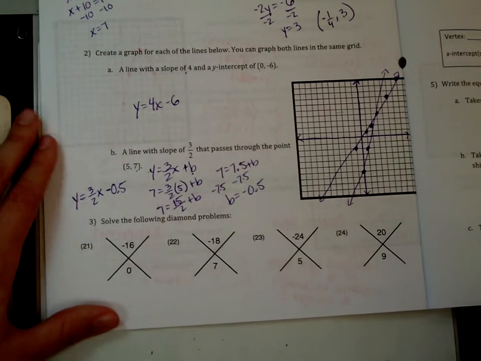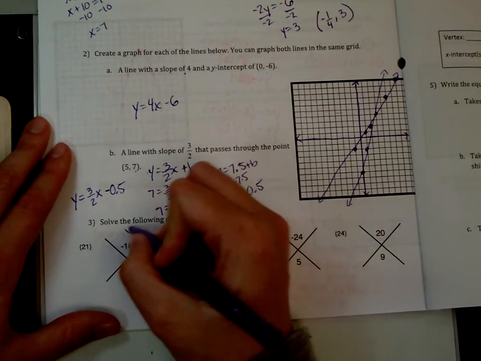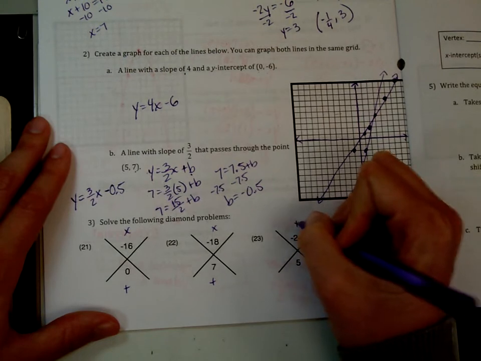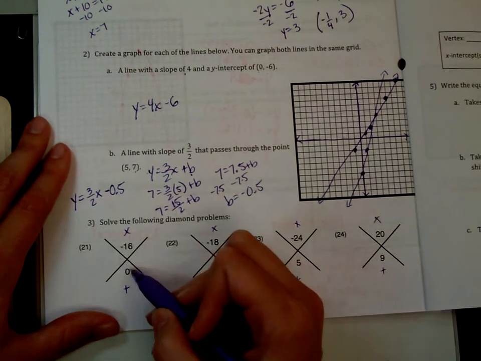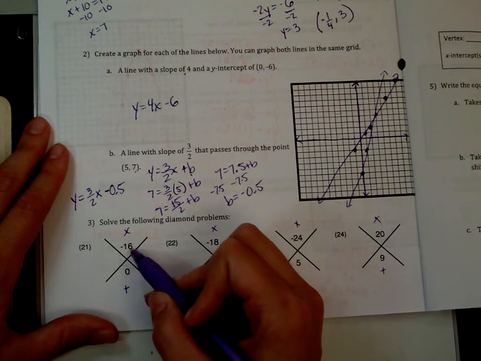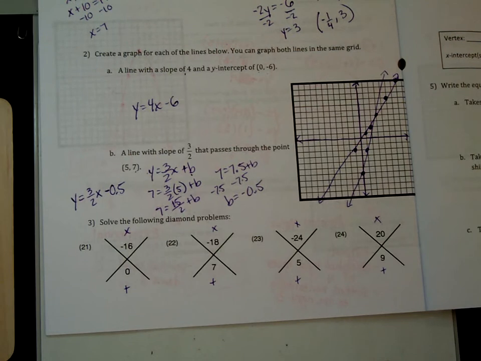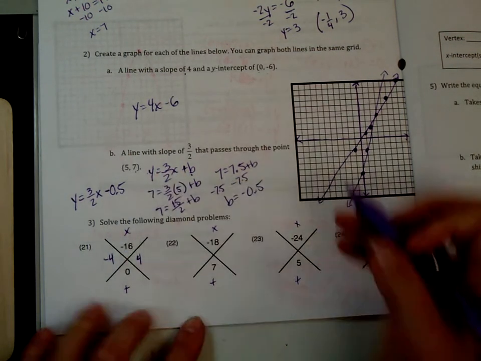All right, diamond problems. Remember, they multiply to make the top and add to make the bottom. Two numbers that add to make 0 and multiply to make negative 16. If they add to make 0, I know it has to be a positive and a negative of the same number. So 4 and negative 4.